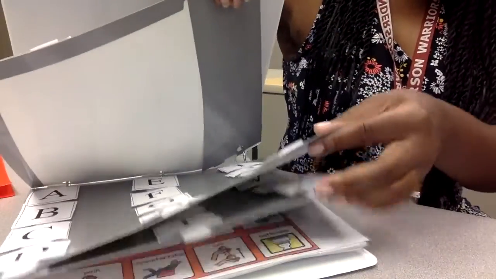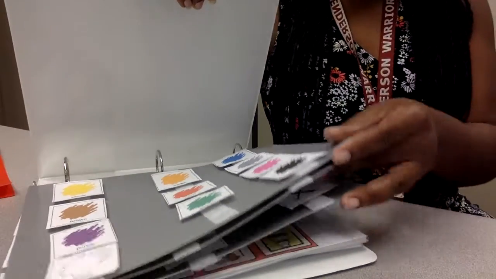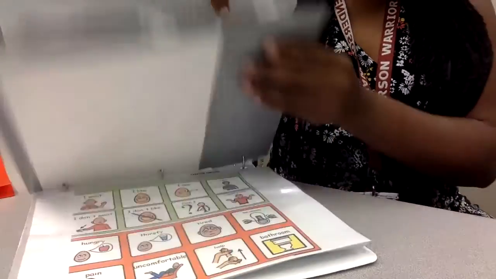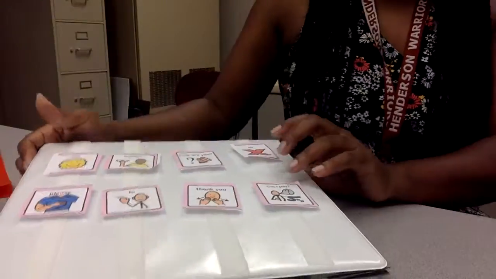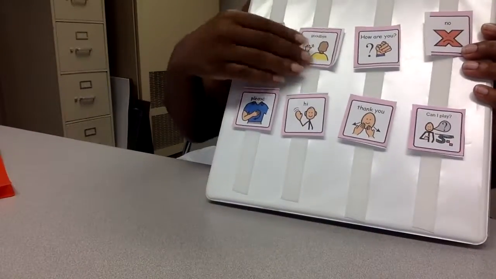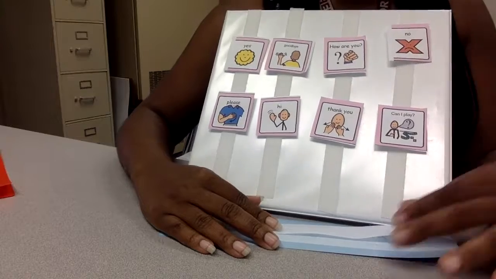So there's 3 different places up here that have the Velcro on it, and then back here there's other things that you can use to place on the Velcro up here. And then again, you can move this from here to here to make sentences.